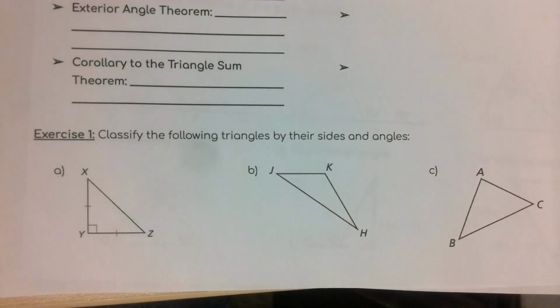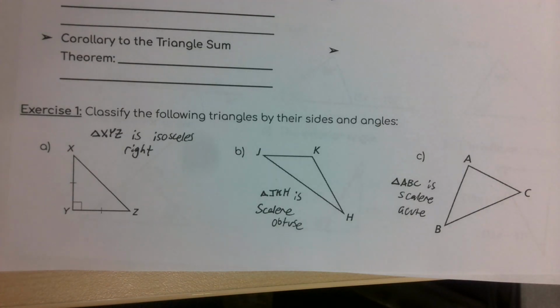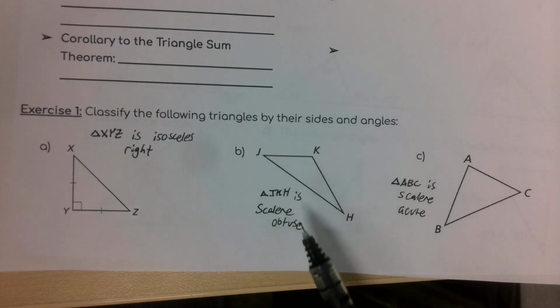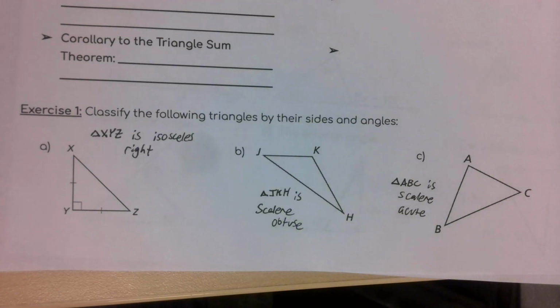Let's try these three down here. Can you pause the video and see if you can classify these three? Try it out. How do we do? The first one is an isosceles right triangle. The second is scalene obtuse. The third one is sort of hard to tell, but it does look to be scalene acute.